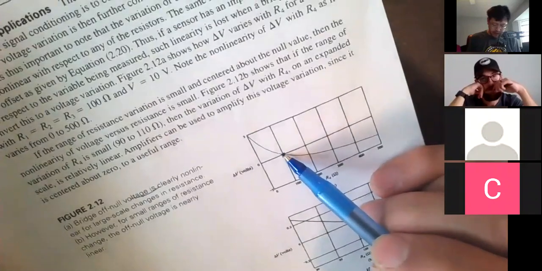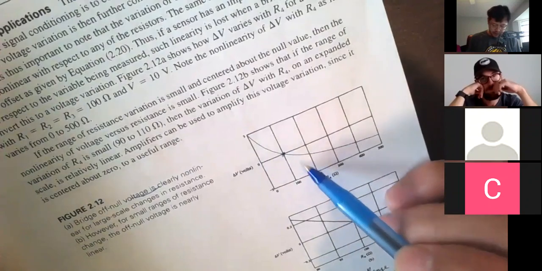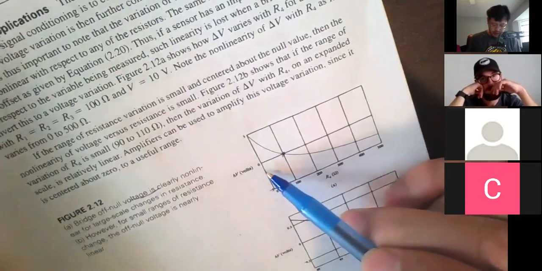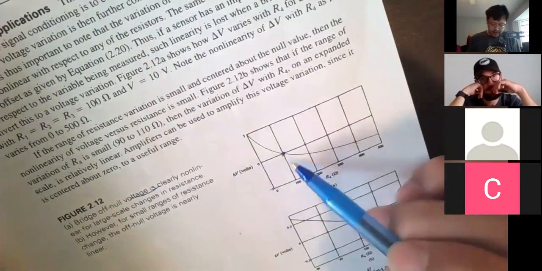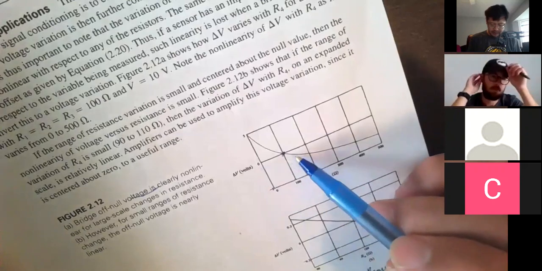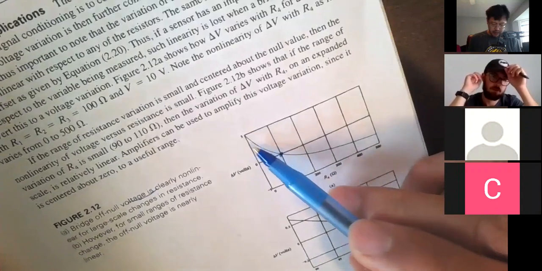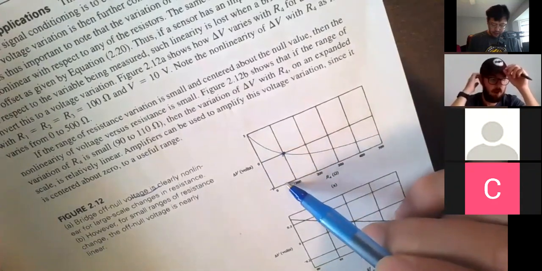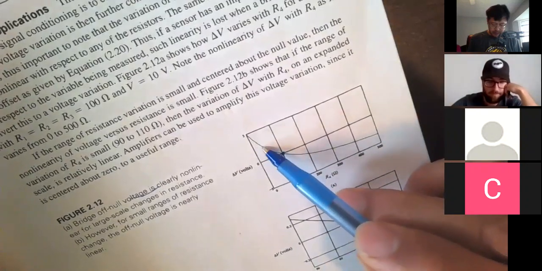What happens if the temperature goes up or down? The resistance will change to, for example, 150 ohm. Then the output is off balance, a negative output voltage. So when temperature goes up, the output will be a negative voltage. When the temperature decreases, the resistance will drop, and the output voltage will be positive.